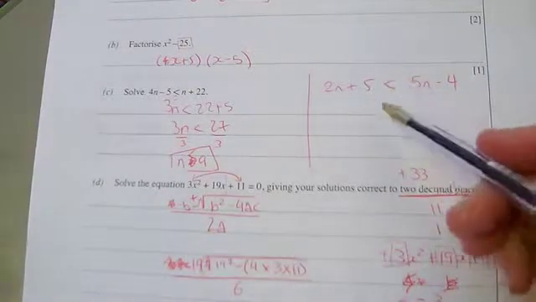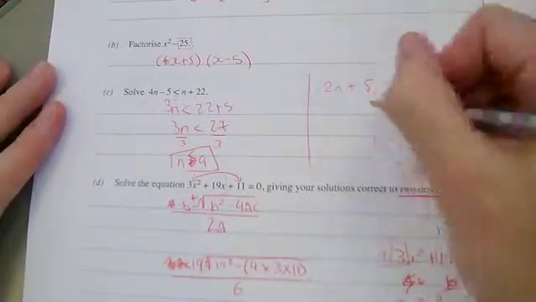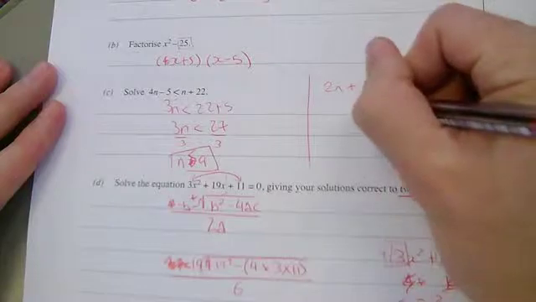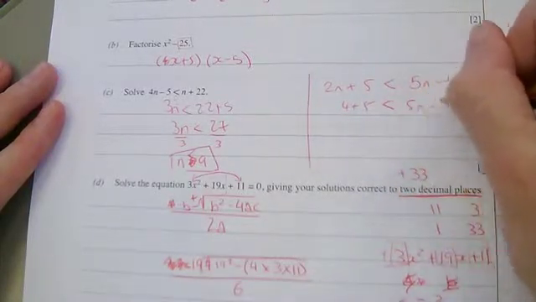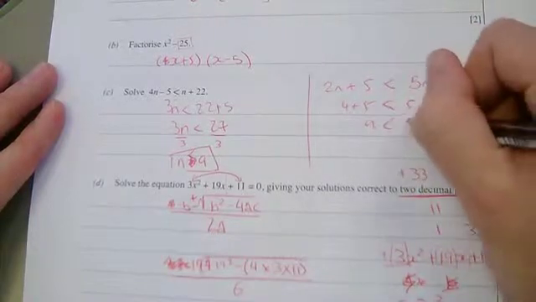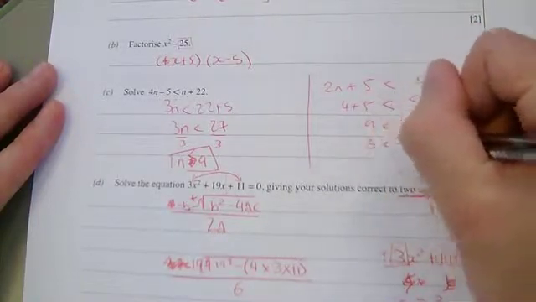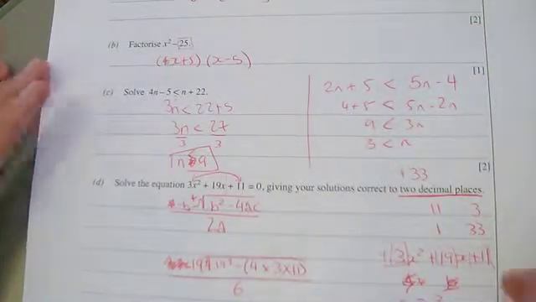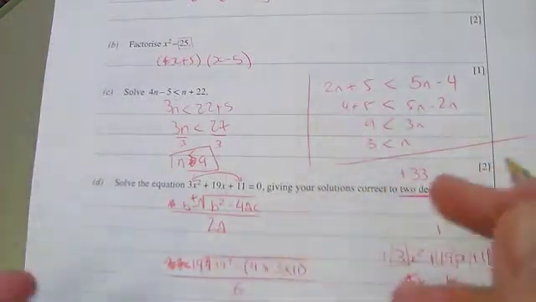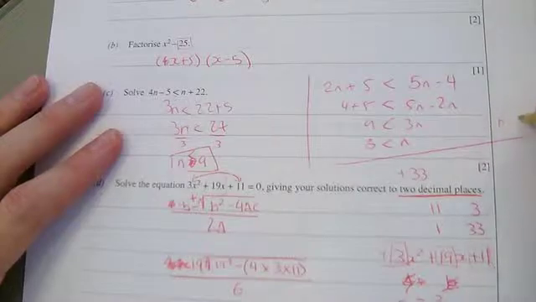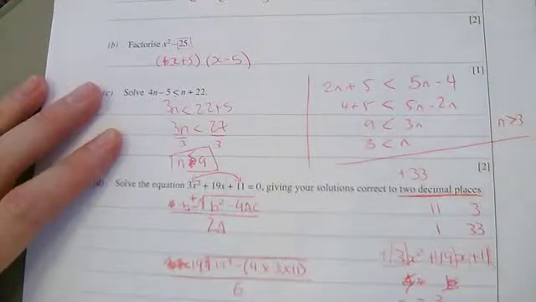So if I said, look, let's take the smallest n over, we're going to get the minus 4 coming over to being plus 4, so we get 4 plus 5 is less than 5n minus 2n, which is 9 is less than 3n, which is 3 is less than n. Are we happy with that? Yeah. You can leave your answer as that, that's fine. We're just used to seeing the n being on the other side, so if you then want to flip it, you must flip the inequality then.